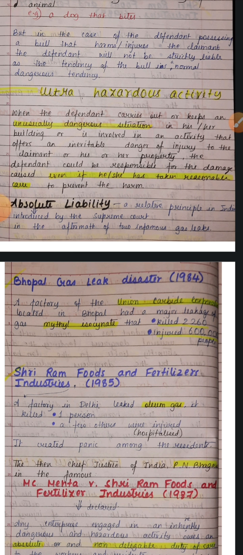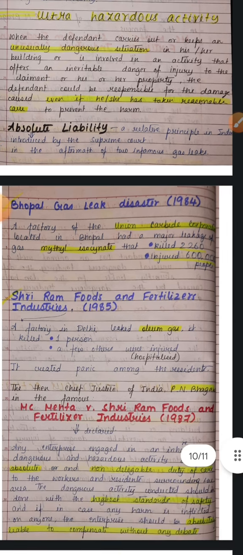Absolute liability is a principle in India, as I said, developed by the Supreme Court in the aftermath of two infamous gas leaks. Now, this is extremely important. Two gas leaks: the Bhopal gas leak disaster of 1984 and Sriram Foods and Fertilizers Industry in 1985. Now I'm doing the first gas case, which was the more severe case. A factory of the Union Carbide Corporation, very important names, and the name of the gas is also important. It was the Union Carbide Corporation located in Bhopal.